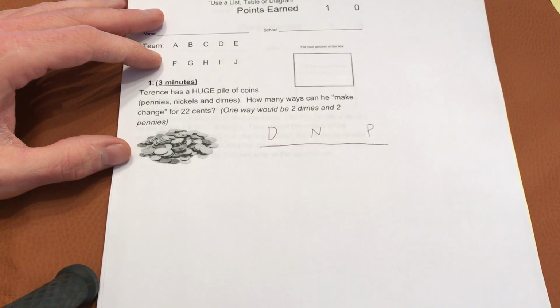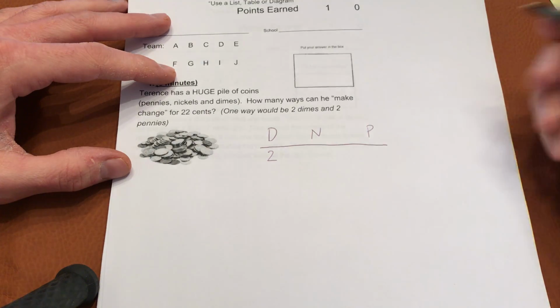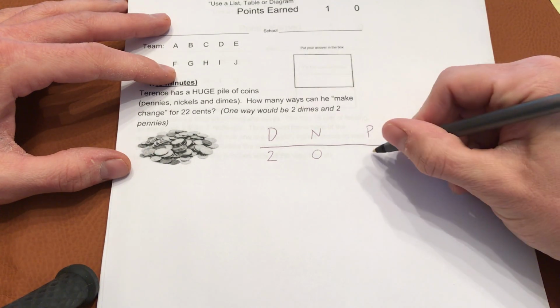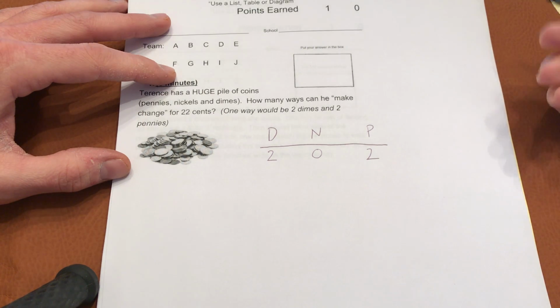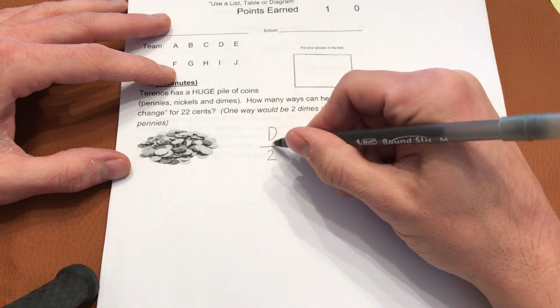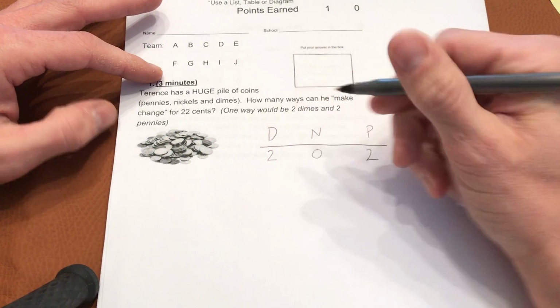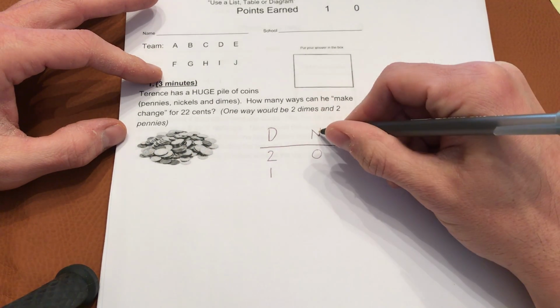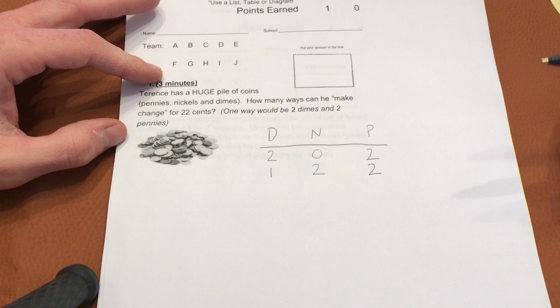So to make 22 cents, the first way is 2 dimes, no nickels, and 2 pennies, right? 22. Okay, so that's way number 1. For way number 2, if I reduce the dimes, I can't add any nickels right now or I'll go over. So I'm going to drop my dimes by 1, and then I'll have 2 nickels and still 2 pennies. That's still 22 cents.